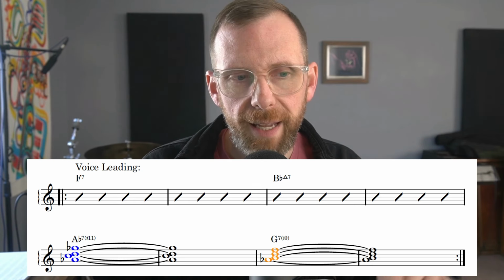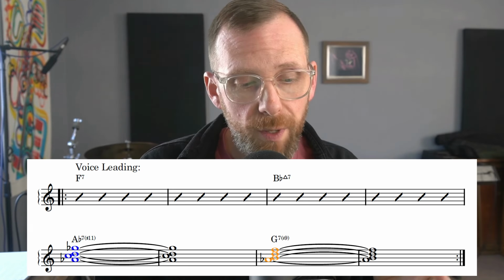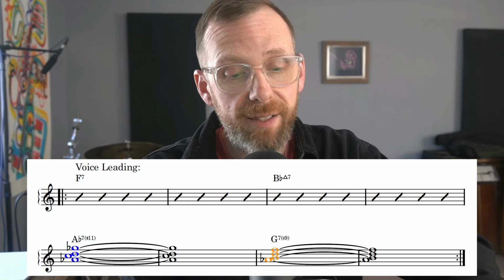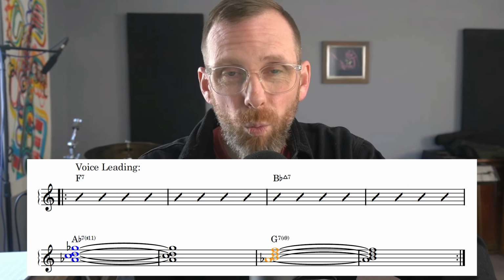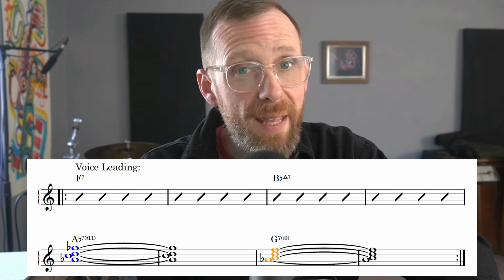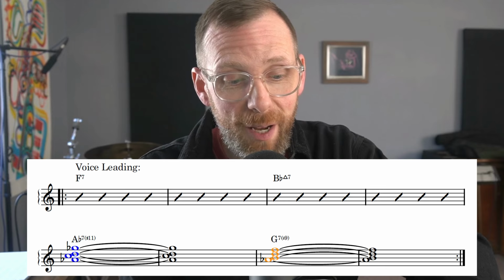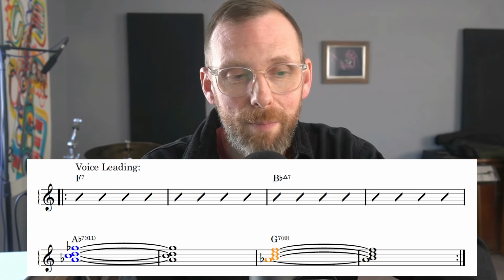Okay, so you may be asking yourself, why those 2 arpeggios? Why step away from the scales and use the arpeggios? And it's for this reason. The voice leading between that A flat 7 sharp 11 arpeggio, when we move that to that B diminished arpeggio, the voice leading is amazing.